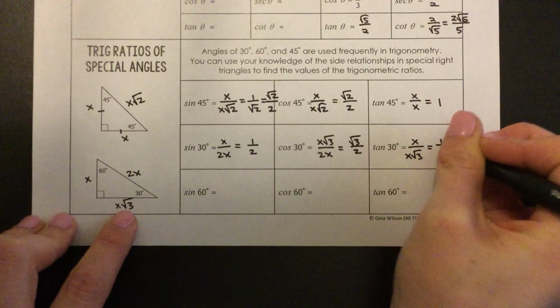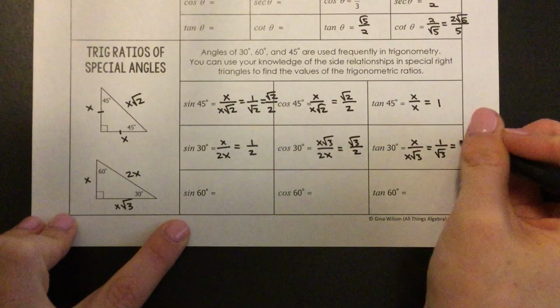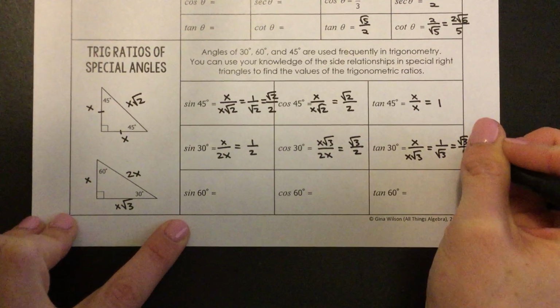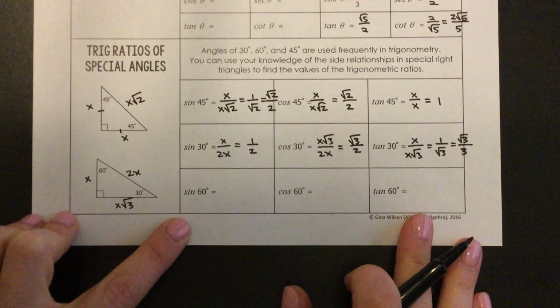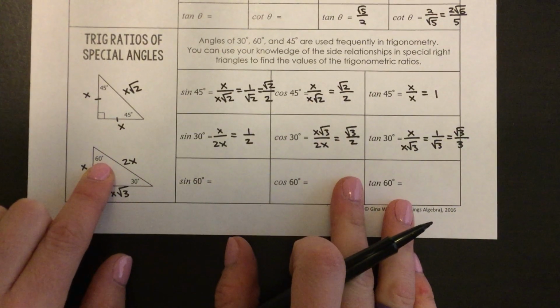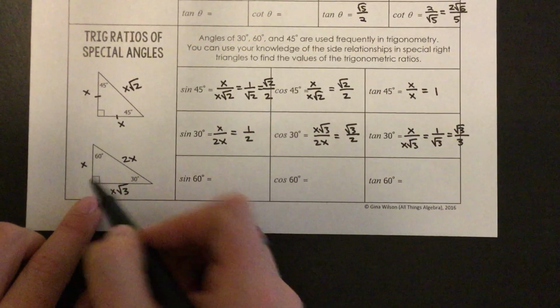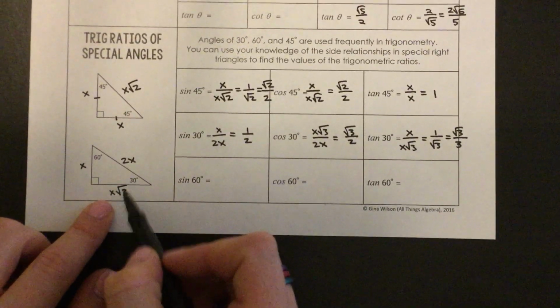The x's cancel, so I have 1 over root 3, but just like we did over here, we don't leave that root 3, so we multiply the numerator by the square root of 3, multiply the denominator by the square root of 3. And one last angle here, 60, so now we're using 60 as our reference angle. This is the one we're looking at, so this is now adjacent to the 60 degrees, and this is now opposite of the 60 degrees.